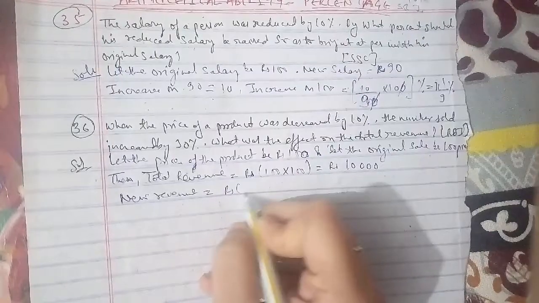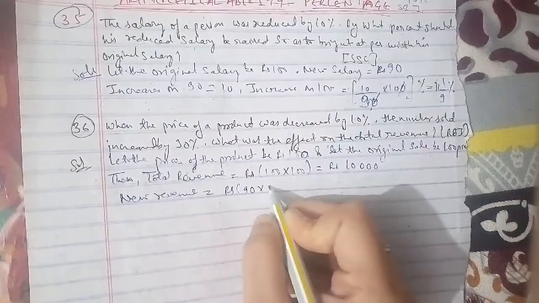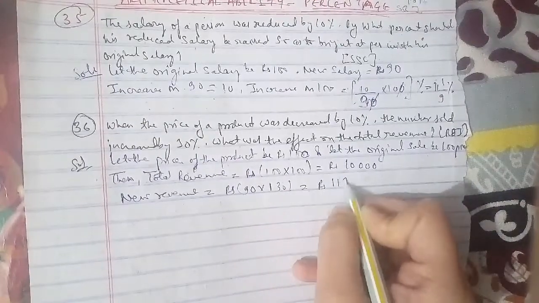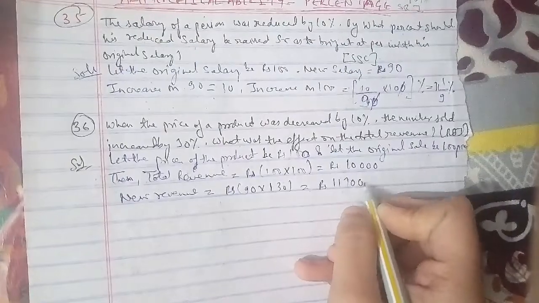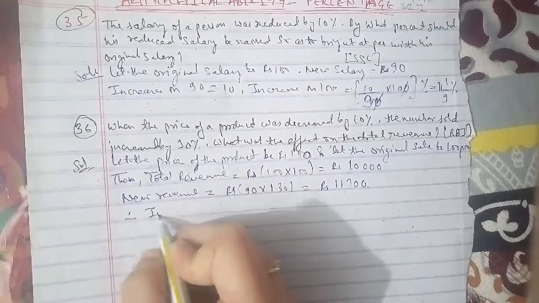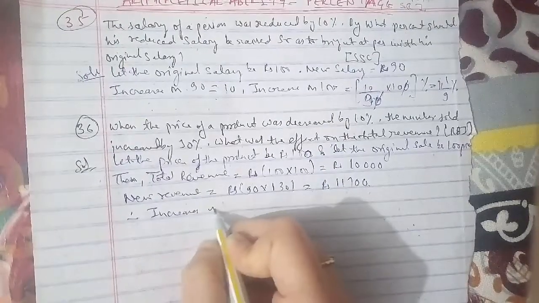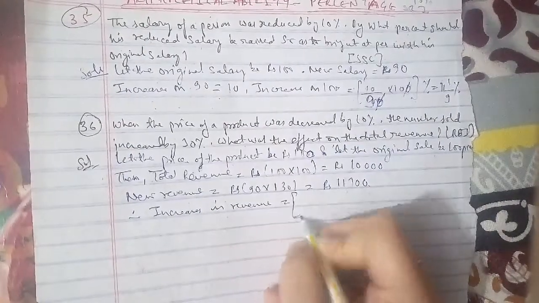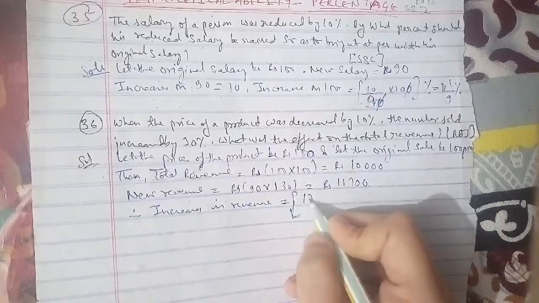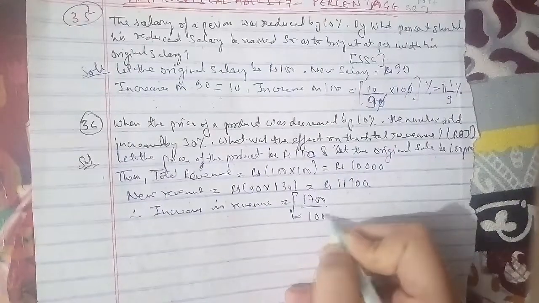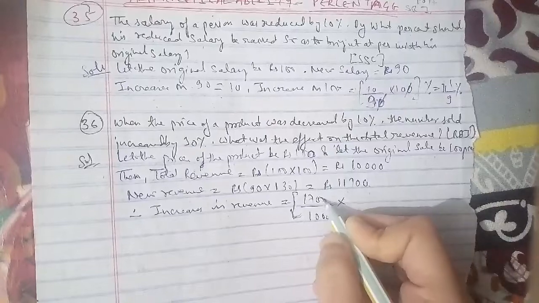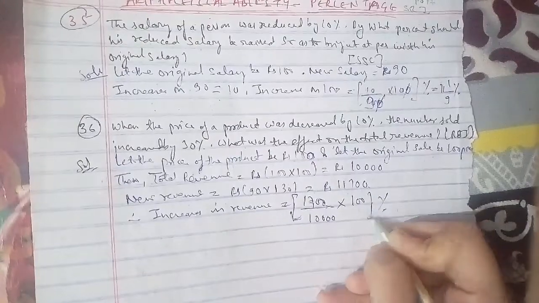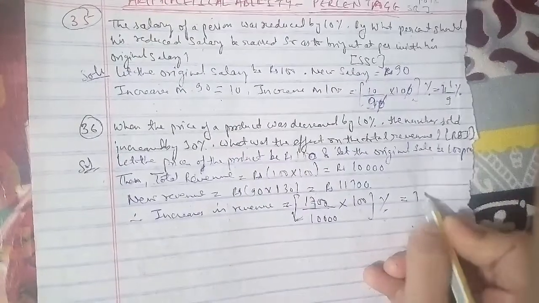Increase in revenue equals 1700 upon 10,000 into 100%, which equals 17%, because the zeros cancel out. That is the right answer to this question. This is an important question because it has been asked in an RBI examination paper.